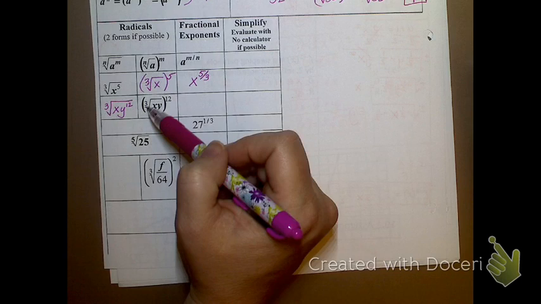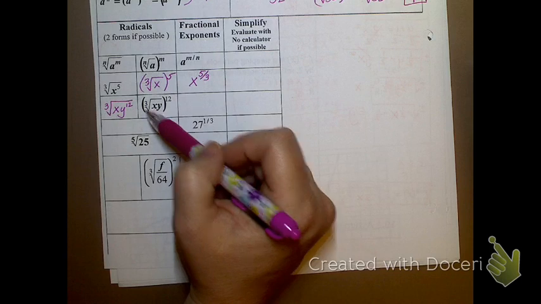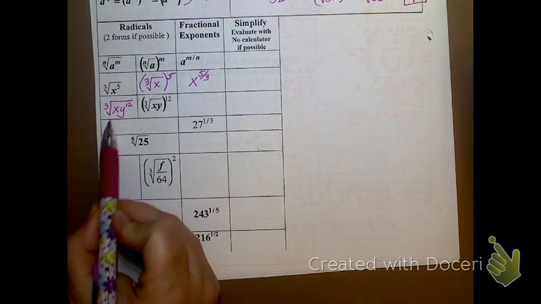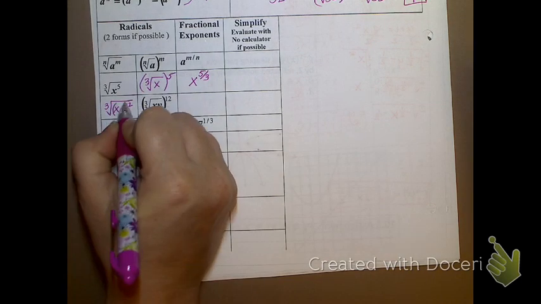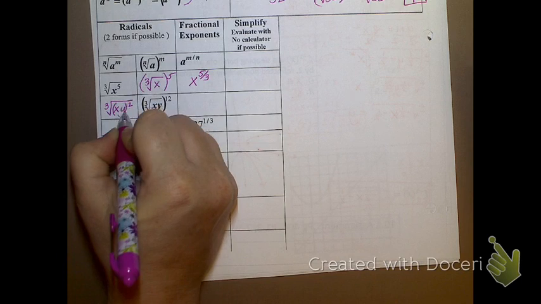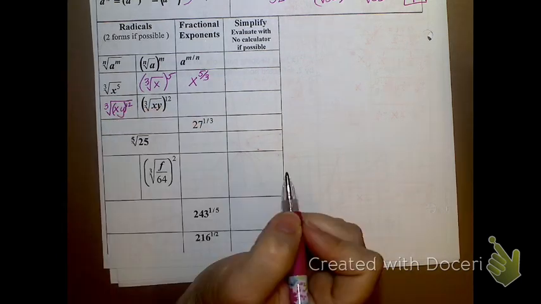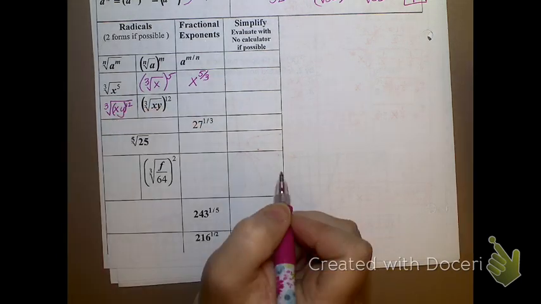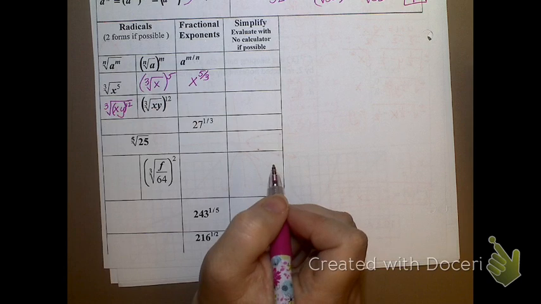As I have it written here, is it applying to both the x and the y? No, it's only applying to the y. So, if I put parentheses right there, now it's applying to both the x and the y. Mind blown. Okay? It's a little thing, but it changes the meaning of the problem. So it's an important thing.